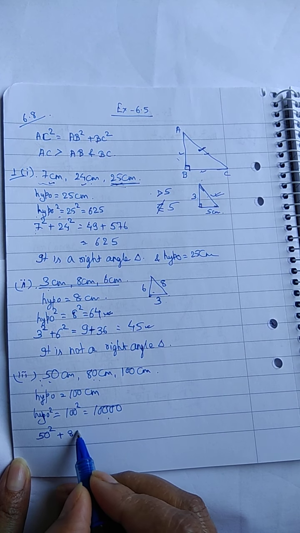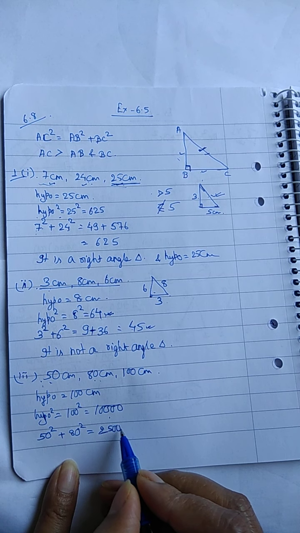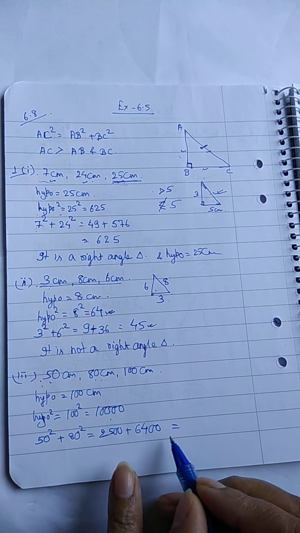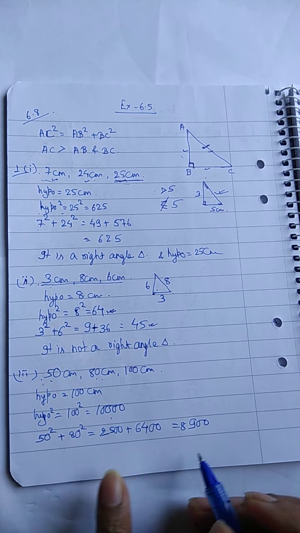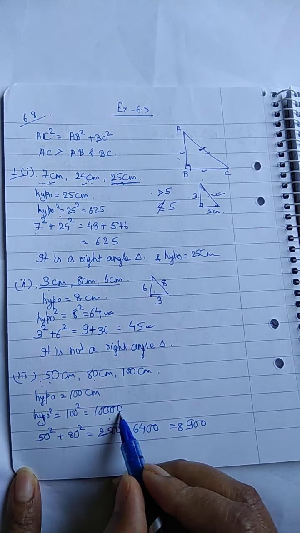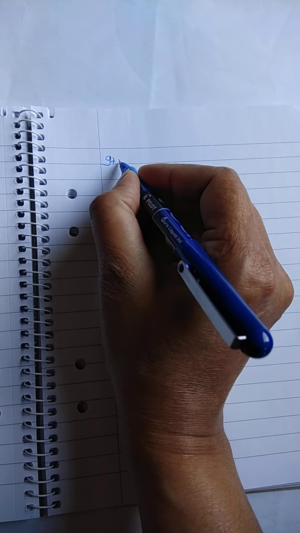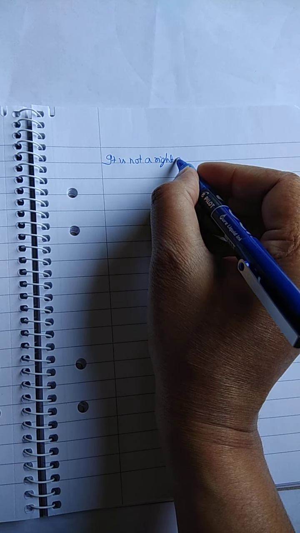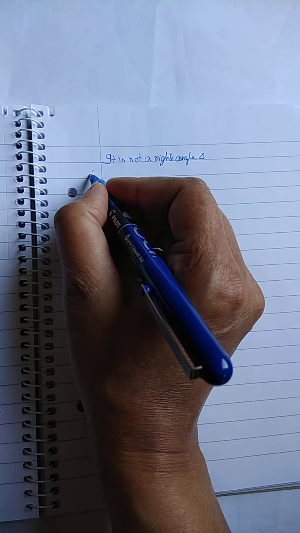So 50 square plus 80 square. 50 square is 2500, 80 square is 6400. That means 8900. So hypo square is not equal to this, which means it is not a right angle triangle. So we can write down it is not a right angle triangle.